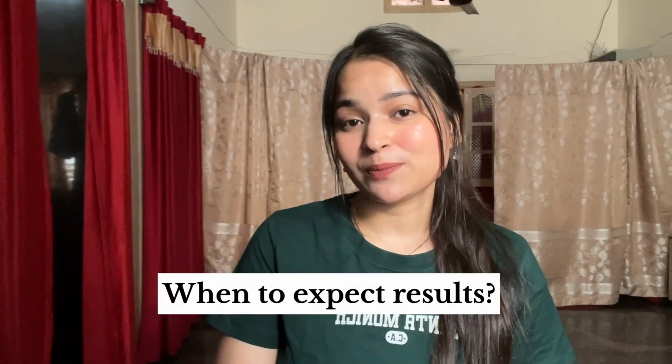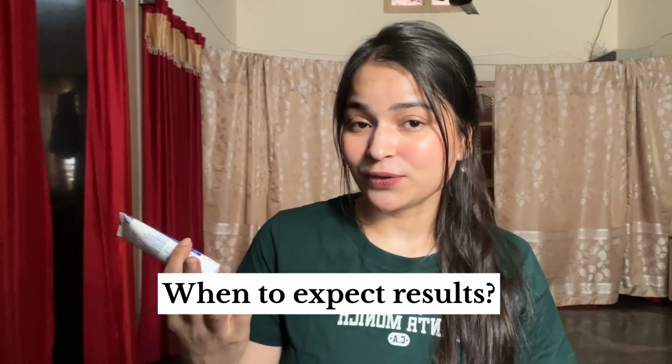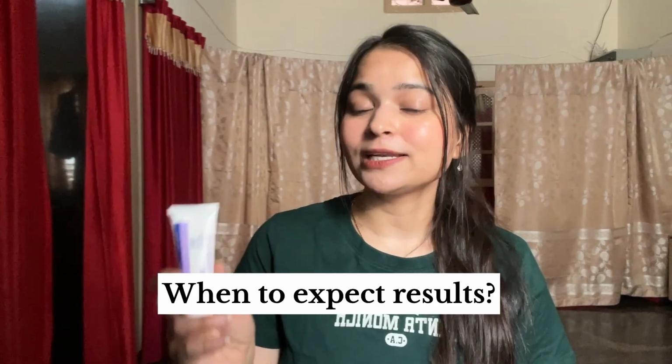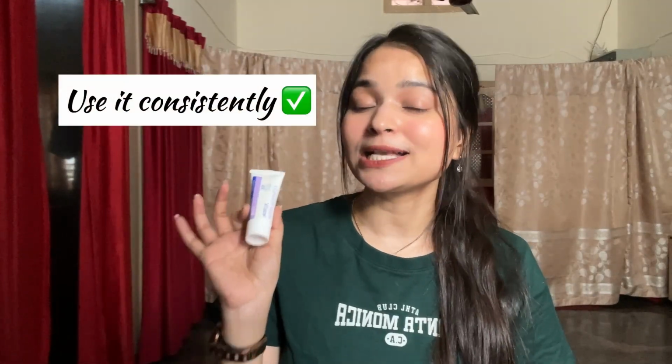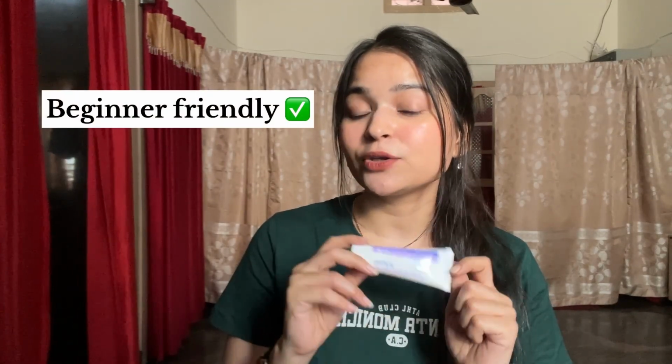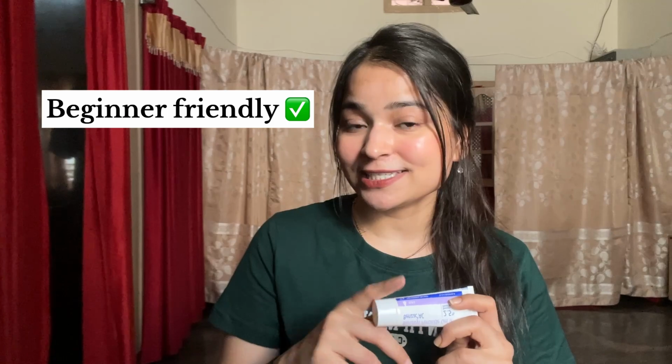Everybody's favorite question: when to expect results while using benzoyl peroxide. It takes around 1 to 2 weeks to show good results on your skin. If you have severe acne, it will take around 3 to 4 weeks to show results. So make sure to use this cream consistently. You'll definitely see good results. My take on this product is that it's a very beginner-friendly cream. If you're a beginner and you want to start using any acne treatment, you can definitely go for this ointment. Make sure to use it consistently, patch test it, and you will definitely see good results.